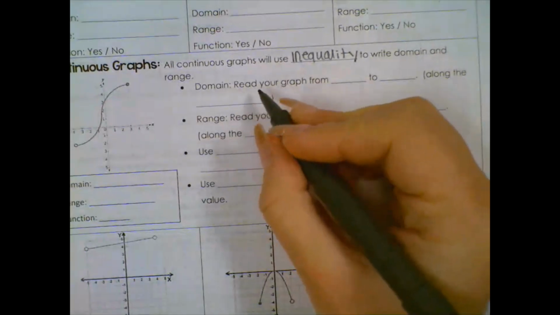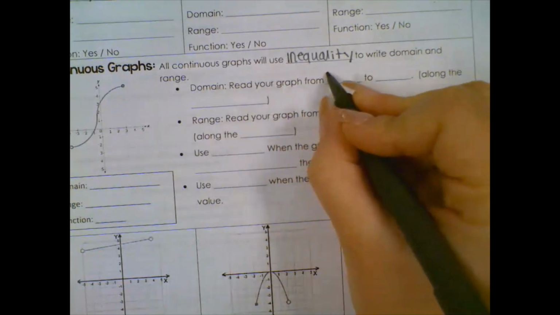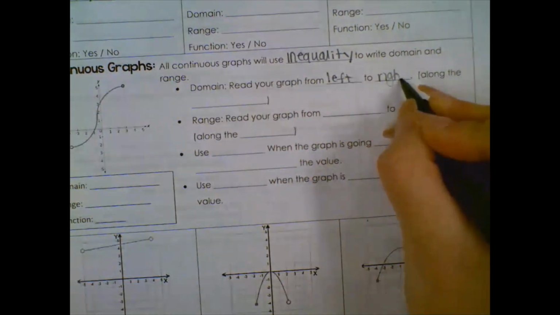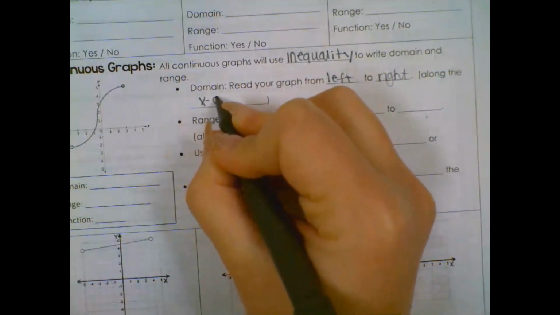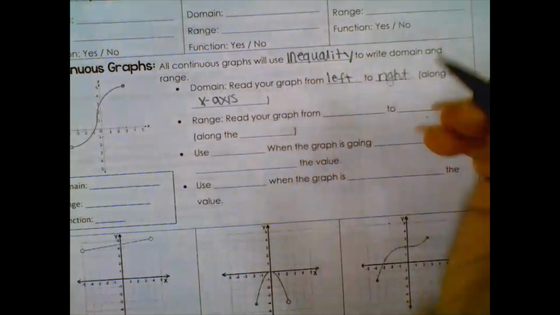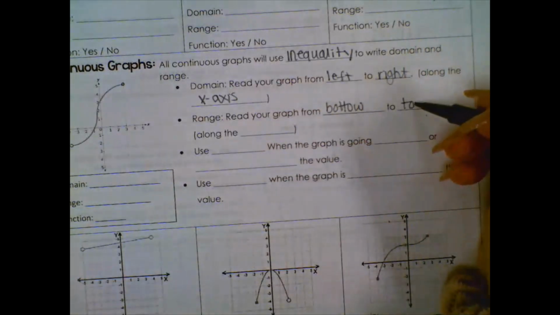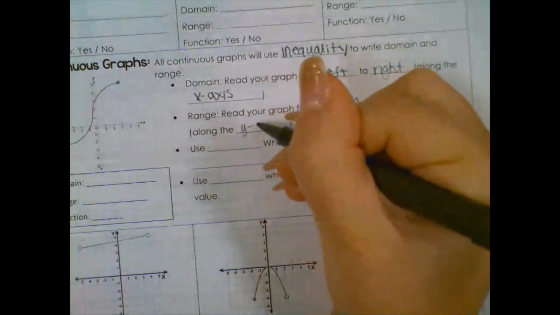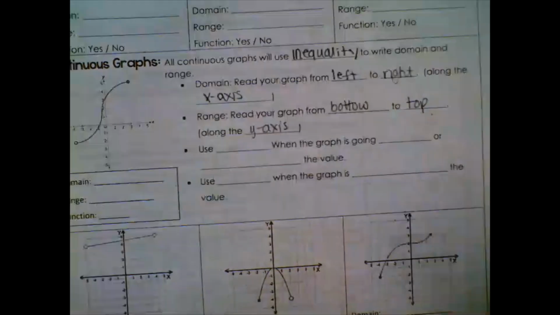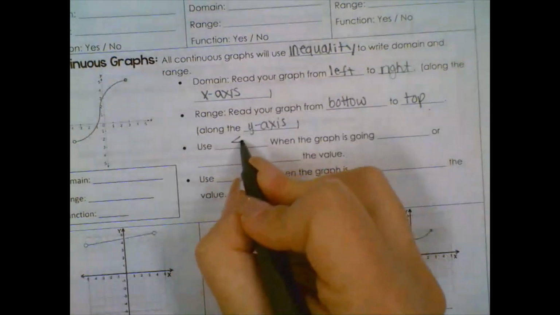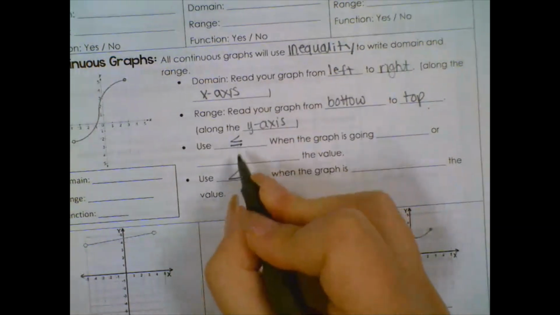Now, we mentioned this with the graph before. Domain, you read from left to right, and that's just along the x-axis. For range, you're going to read from the bottom, lowest, to the top, and that's along the y-axis. Now, you're always going to use a less than symbol, but it depends on whether you're going to have an equal to or not.